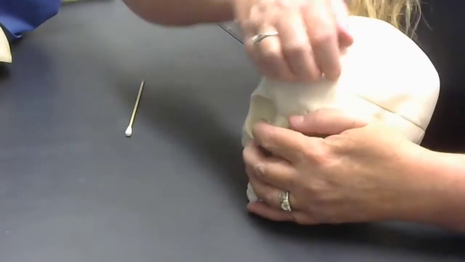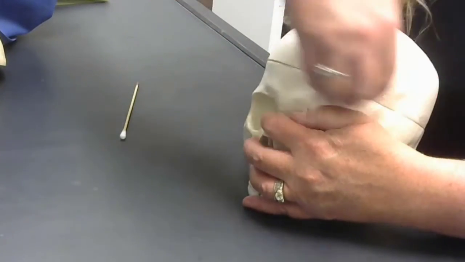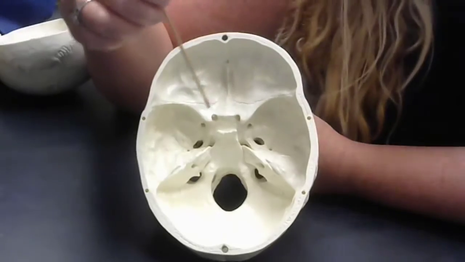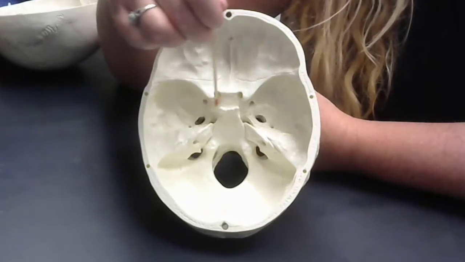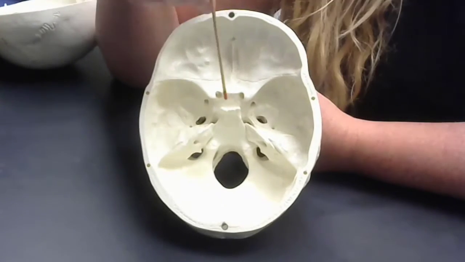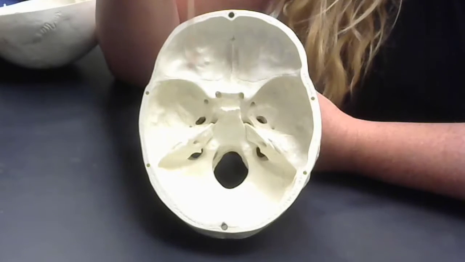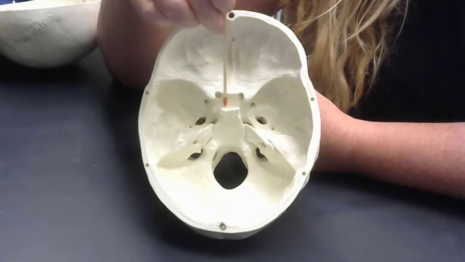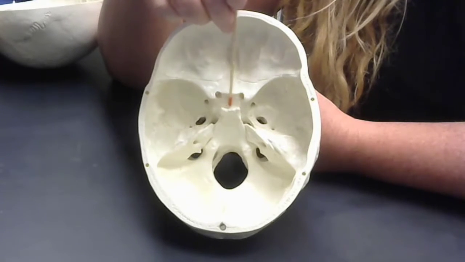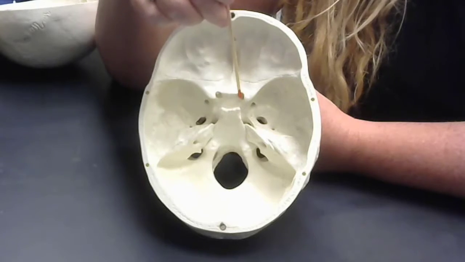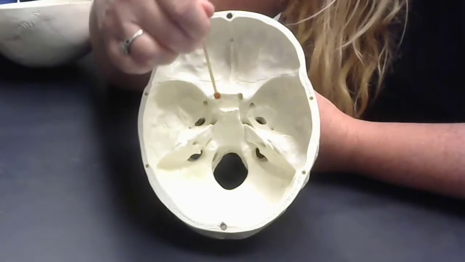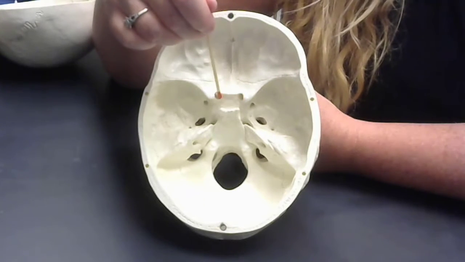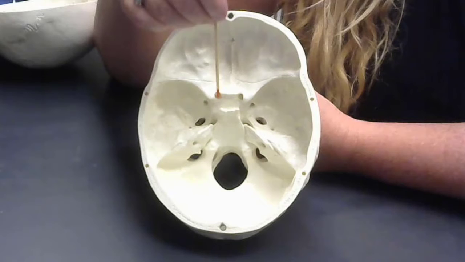To be able to see the sphenoid bone in all of its glory, you've got to peel this dude's head off. So this whole structure here, this winged structure, that whole thing is the sphenoid bone. The two structures you need to know are the sella turcica, sella turcica. These structures here, and here are the optic foramina. Optic foramina. One would be optic foramen.